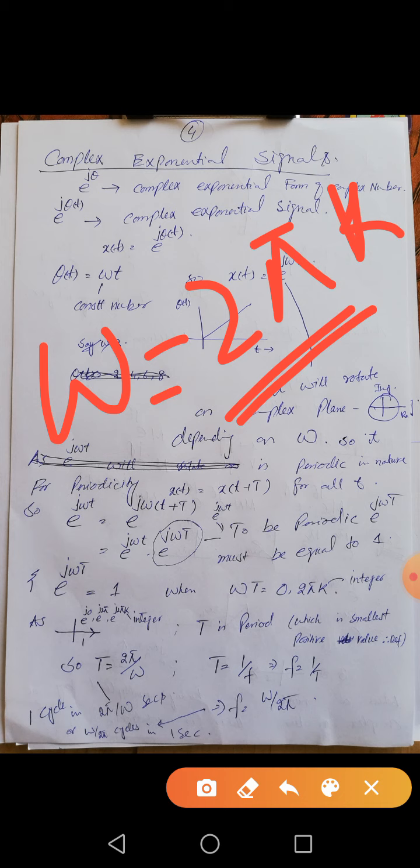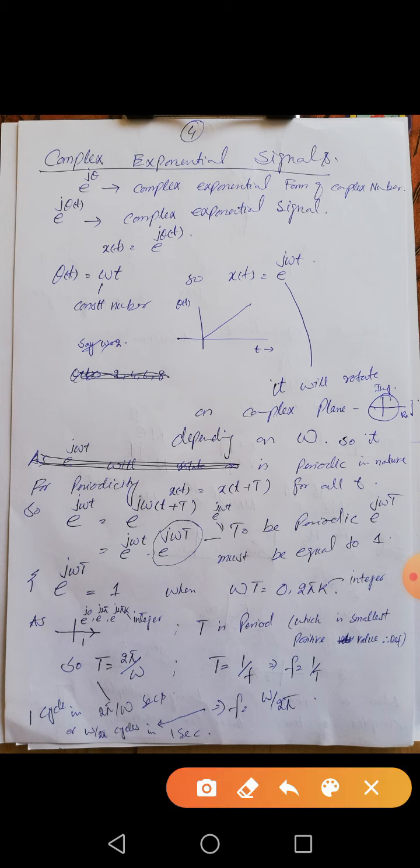So for any of these values, e^(j omega T) is equal to 1. So what is T? T is the period, which is the smallest positive value as per the definition.